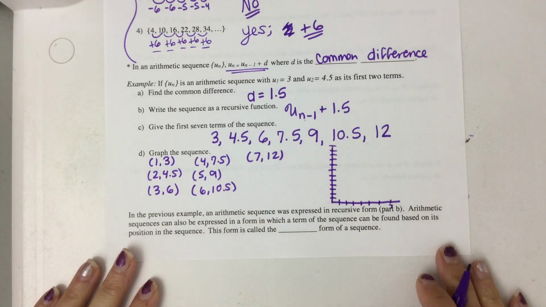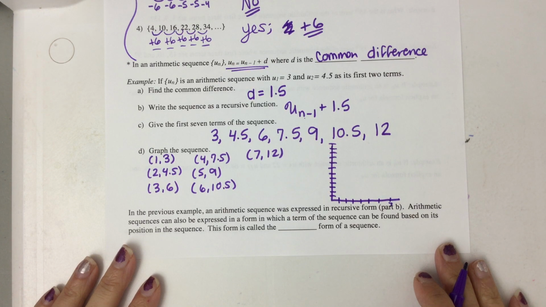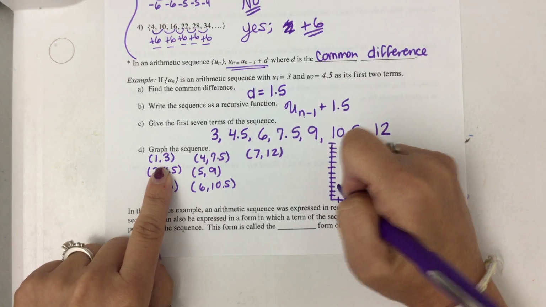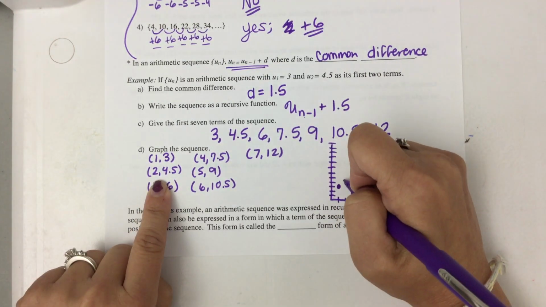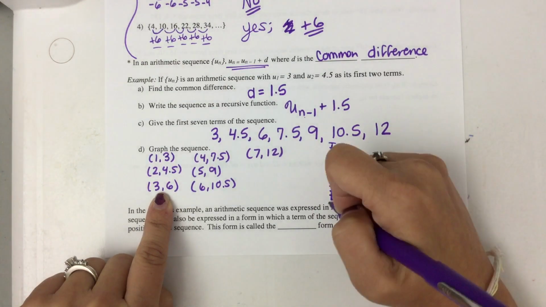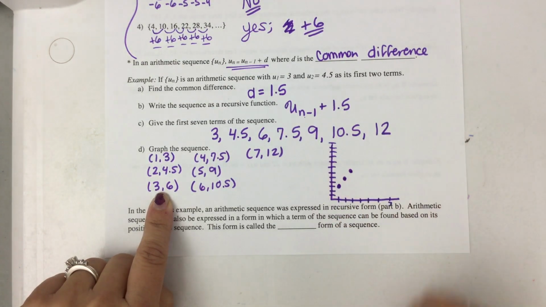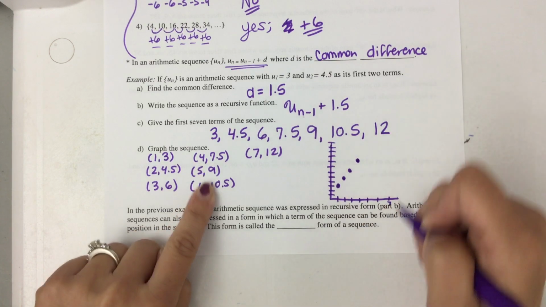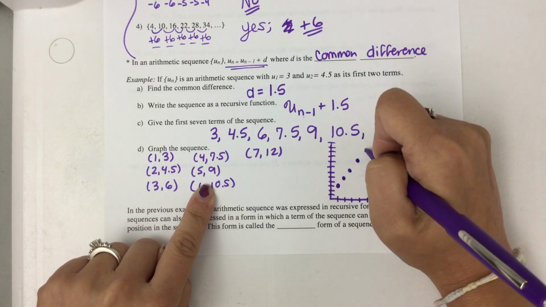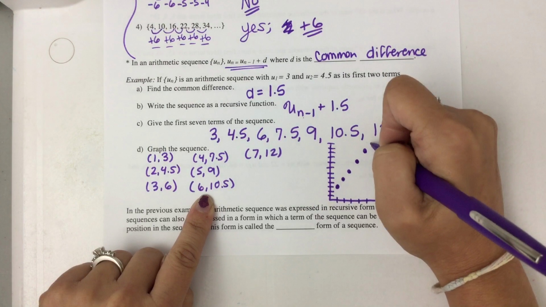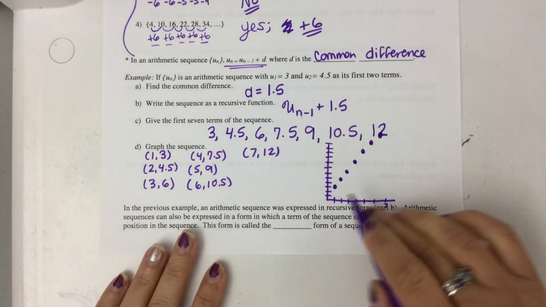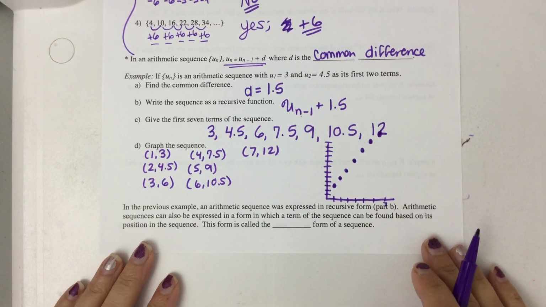Now, in order to graph, you just do a scatter plot. That means you have unconnected points at every ordered pair. Right 1, up 3. Right 2, up 4.5. Right 3, up 6. Right 4, up 7.5. Right 5, up 9. Right 6, up 10.5. Right 7, up 12. So you can see it does have a linear pattern.